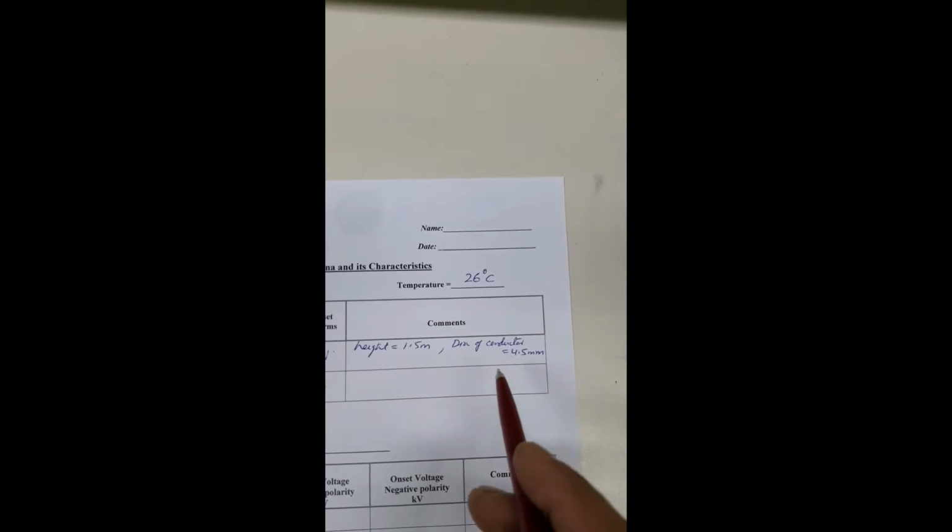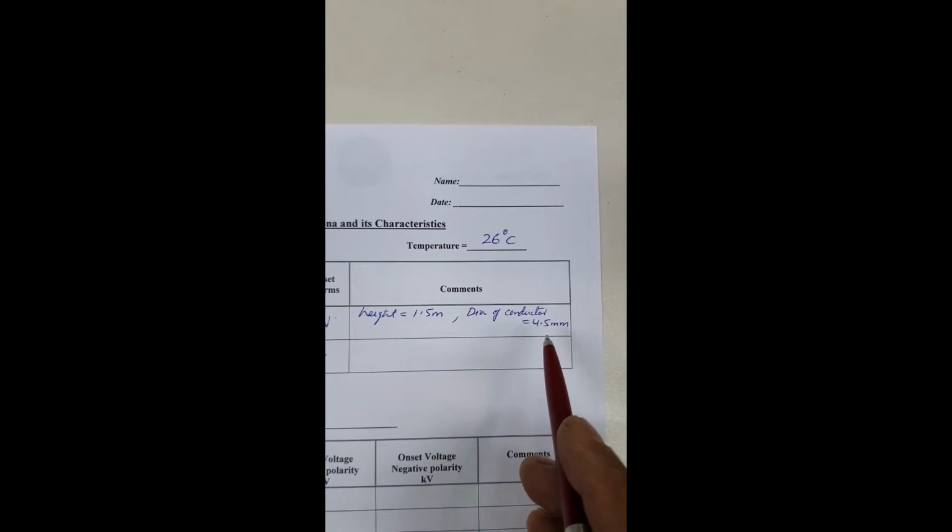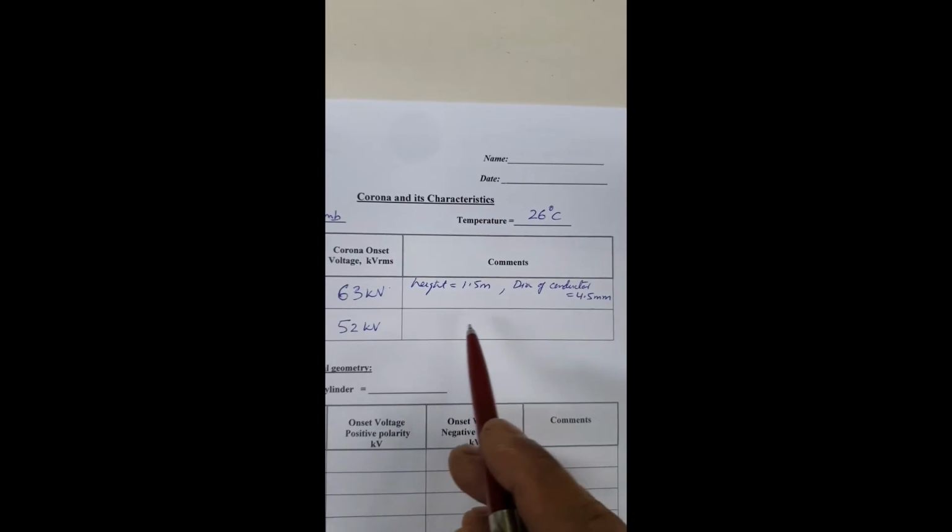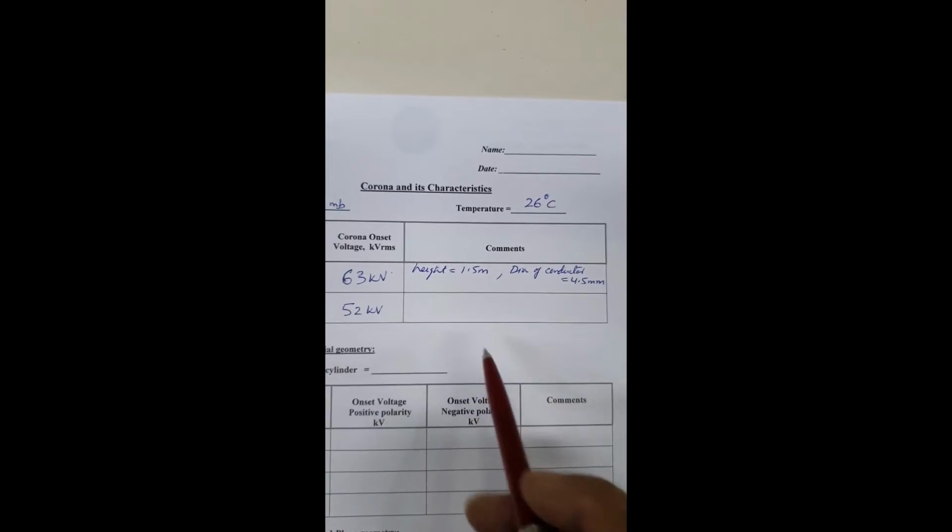So from my experiment, this is the height and this is the diameter of the conductor. So write your comments, whatever you feel from this video. So write your comments in there, okay?